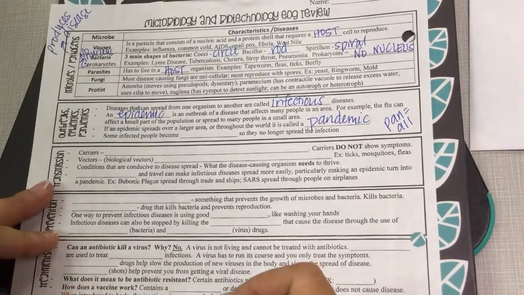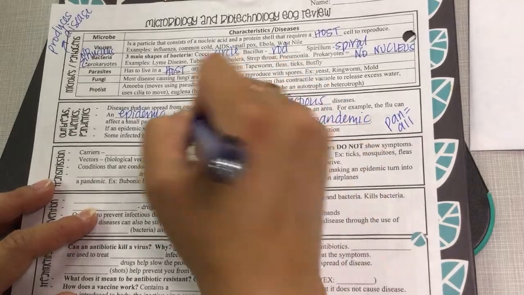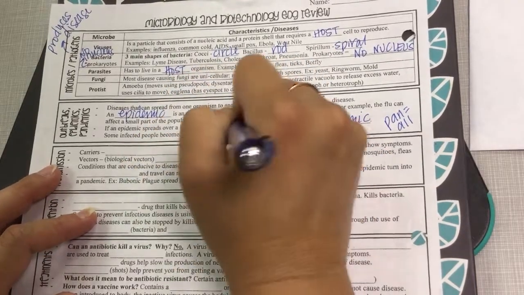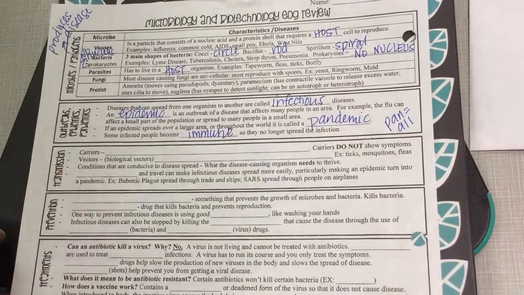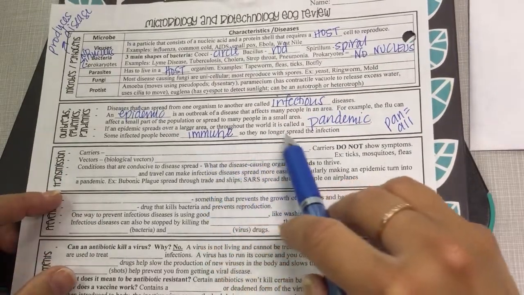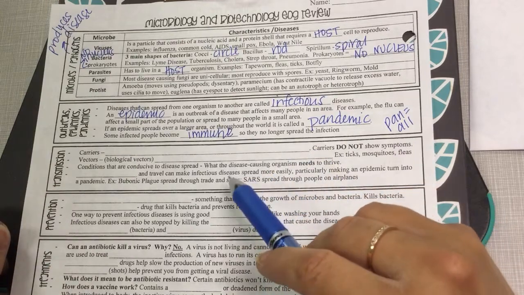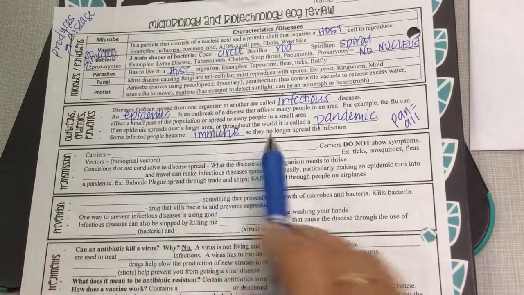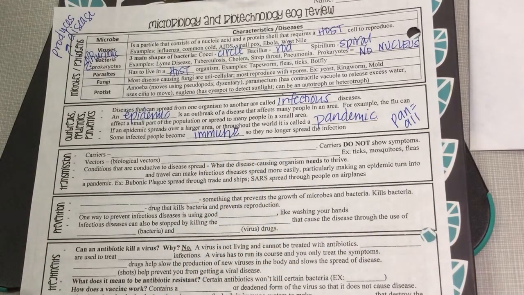And some infected people may become immune. So they might become carriers. So if they're immune to a disease, then they will not receive it and they can't spread it. If they're carriers, then they will still have it, but they can spread it. So if they're immune, then they're not going to be spreading the infection.